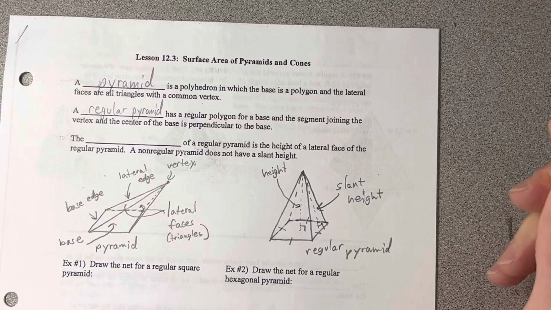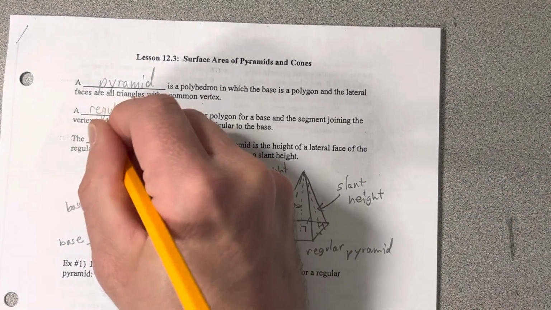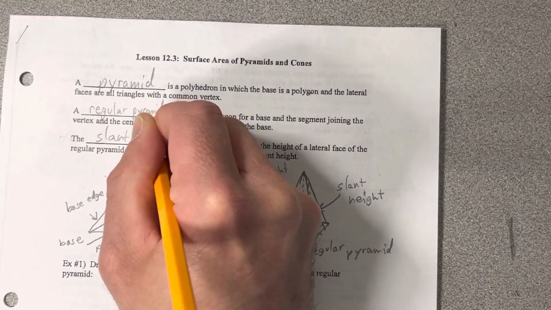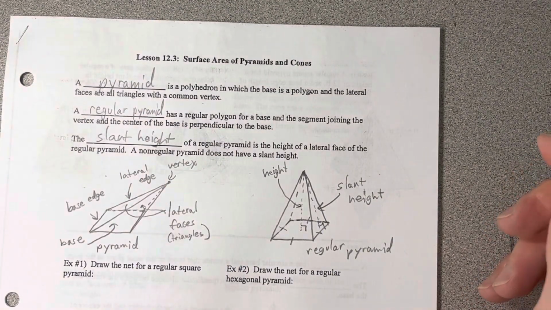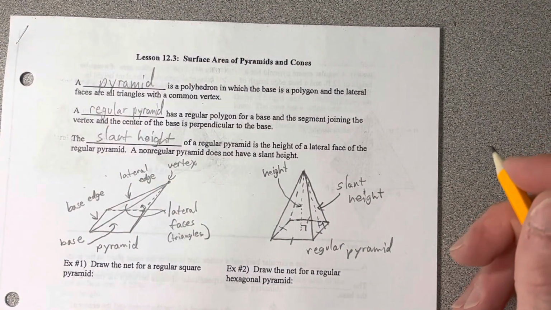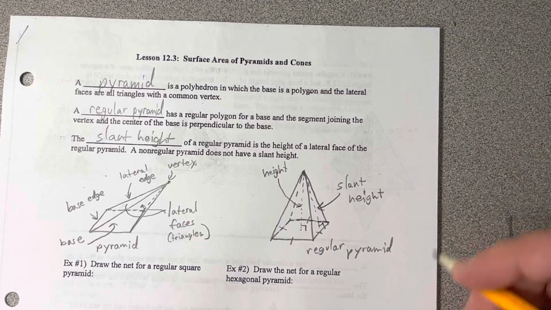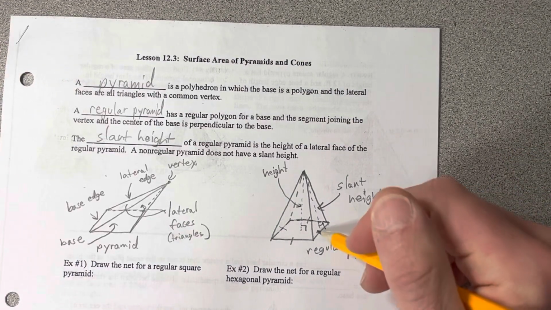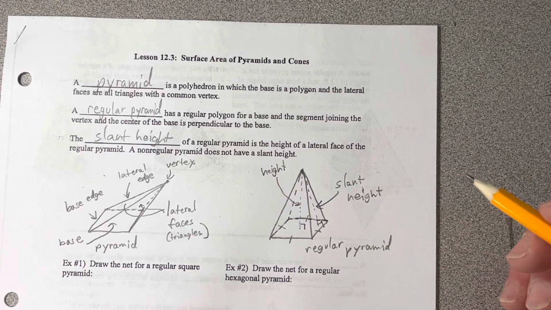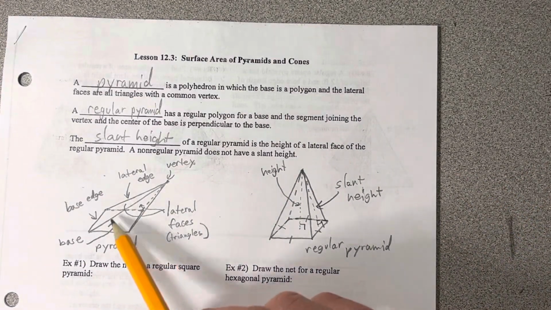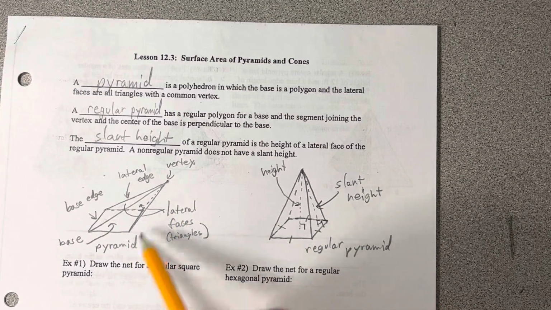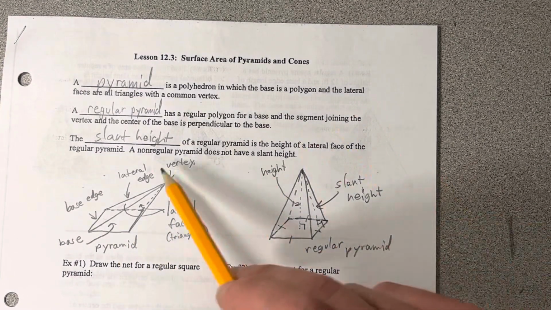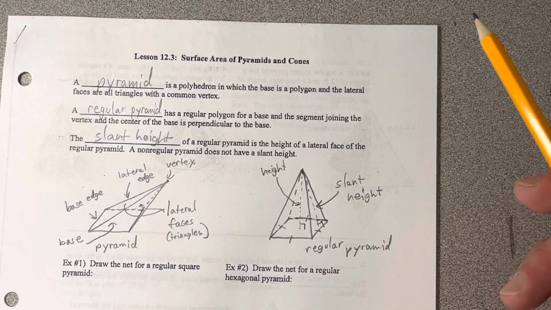Okay, moving along. Slant height. In the regular pyramid, it is the height of a lateral face of the regular pyramid, a height of one of the sides, but it's crawling up the side. Also notice these slant heights are all different in a non-regular pyramid, so we don't say that it has a slant height. We don't even talk about it. A non-regular pyramid does not have a slant height.